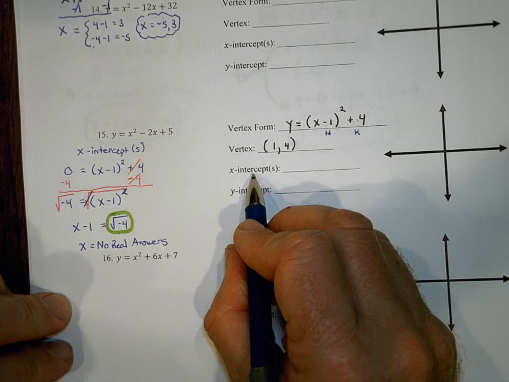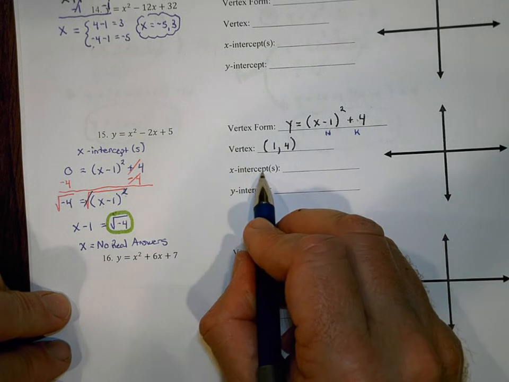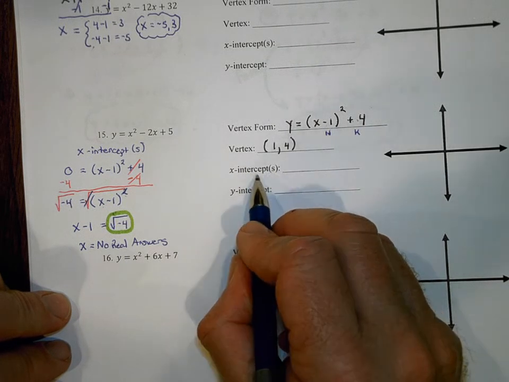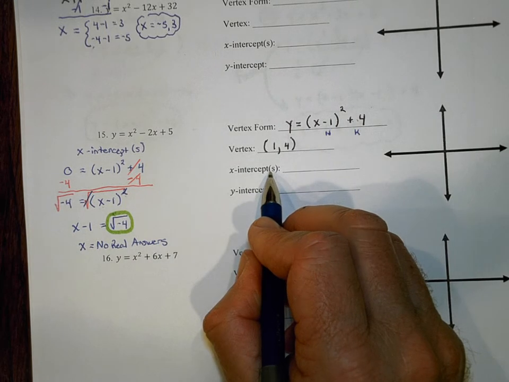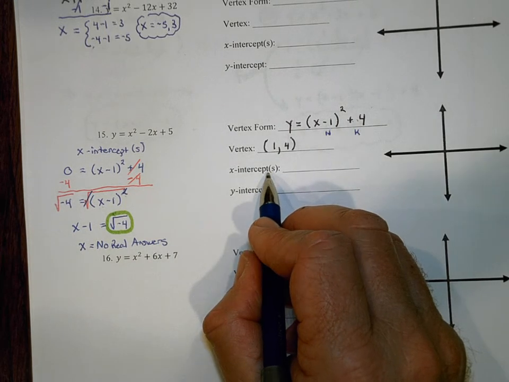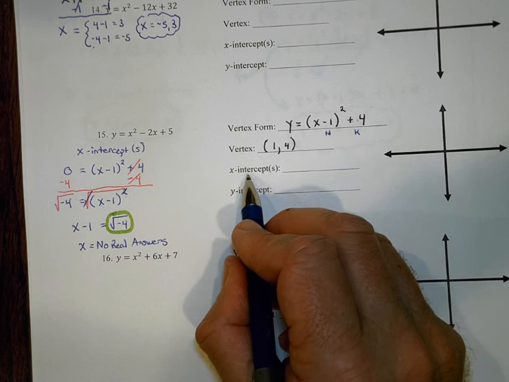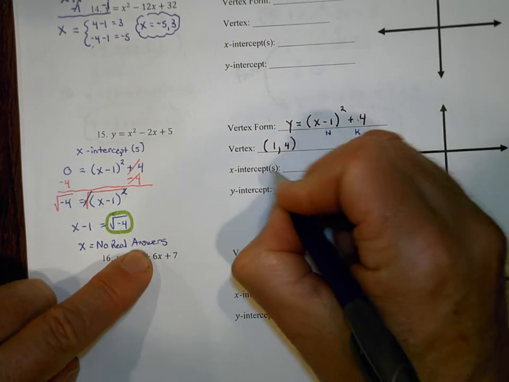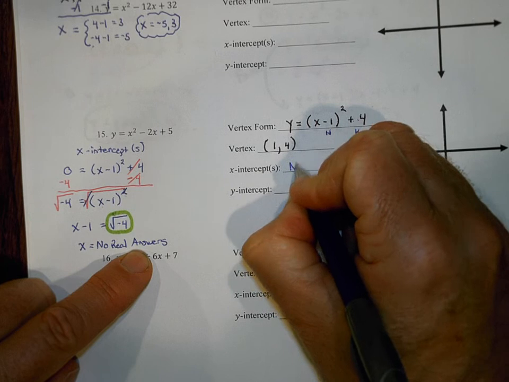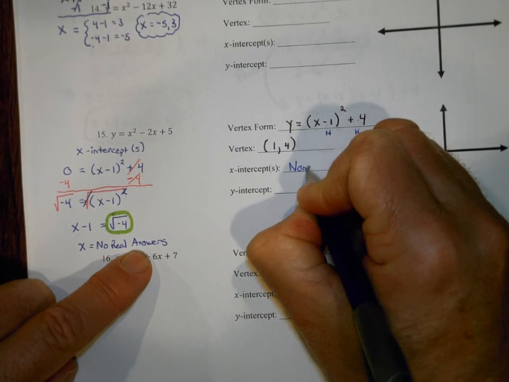Well, remember when I told you about the x-intercept or intercepts, I said there might be 1, there might be 2, there'll never be more than 2, and there might actually be none. There might be no x-intercepts. And if you end up with no real answers, the x-intercepts, this means that there's none. Okay? So what does that mean?